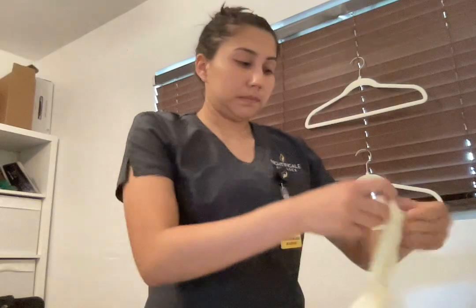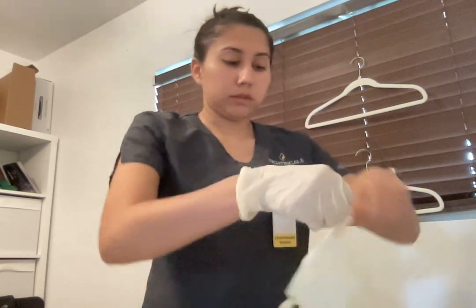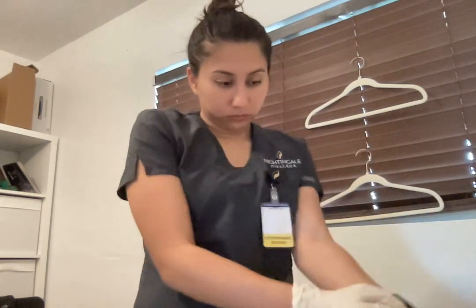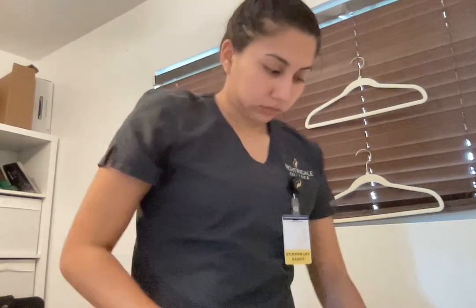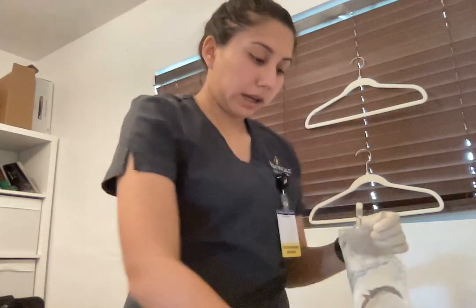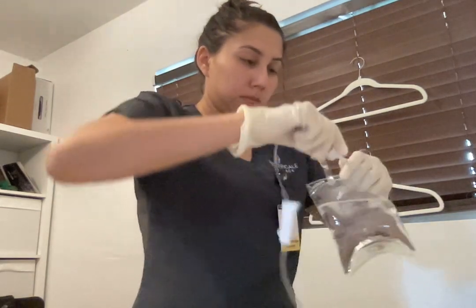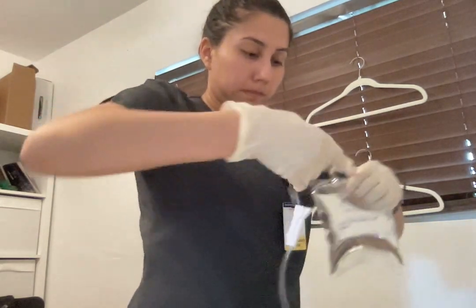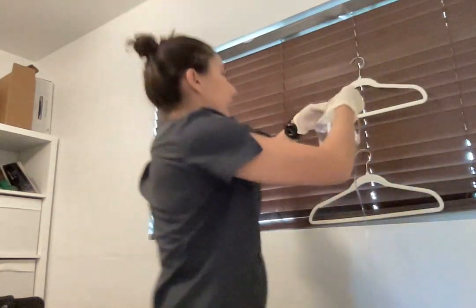So I would do hand hygiene, put my gloves on, and explain to the patient what I'm doing for their IV medication and fluid. Alrighty. Remove this blue tab right here and my spike. Make sure it's sterile. Poke at it. Okay, making sure my clamp is all the way down.